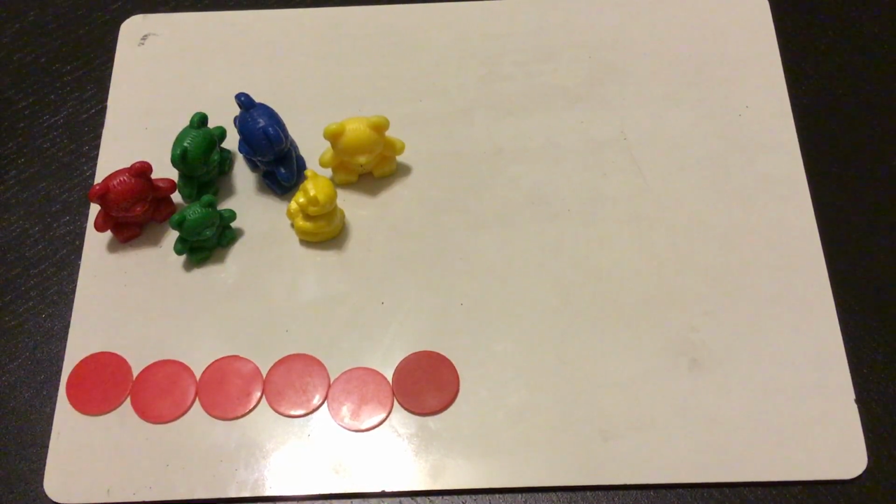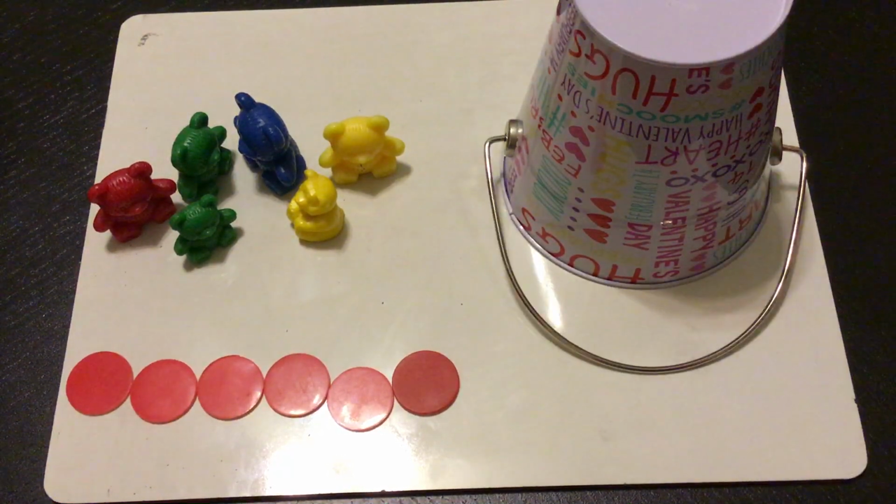All right, let's go ahead and play. I've got my cave again, and I'm going to hide some bears, and then we'll figure out how many are underneath there. Okay, are you ready?